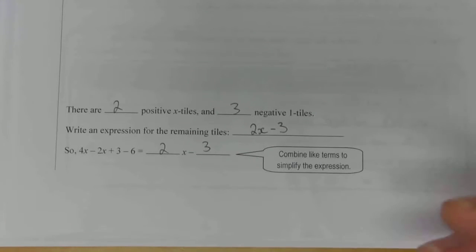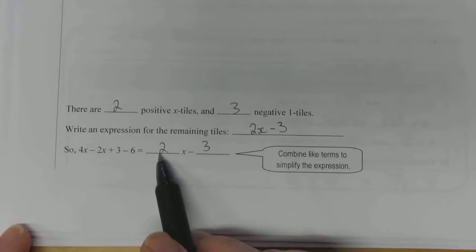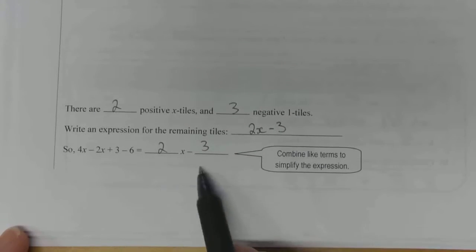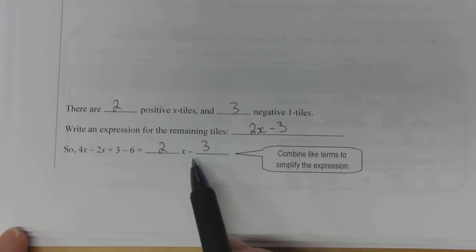So this is a way to combine like terms. Now if you look at this, we don't have like terms anymore. We've simplified the expression. That's what we call it, simplifying the expression by combining like terms. So now we've got 2 terms, one with an x variable, one that's a constant.